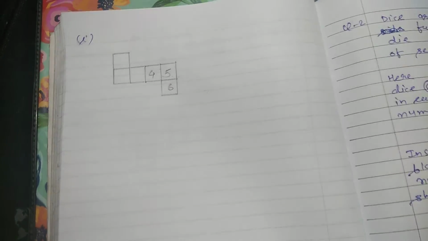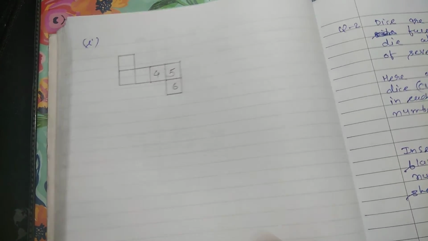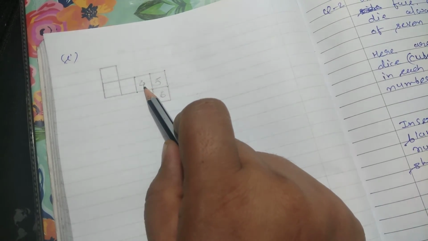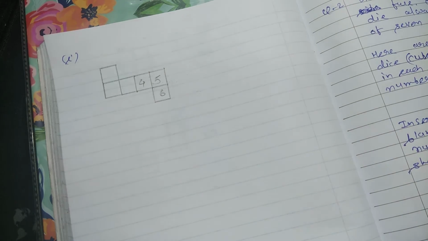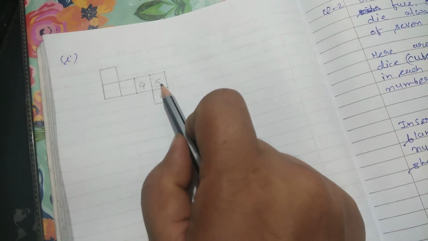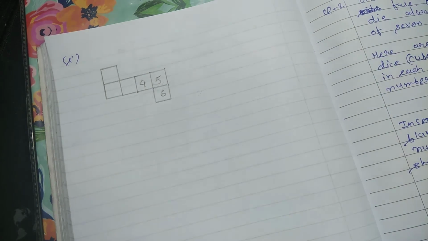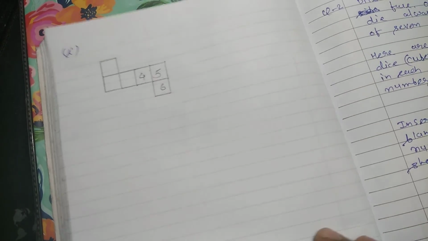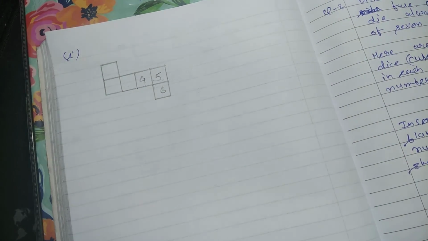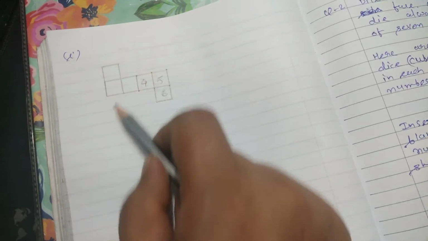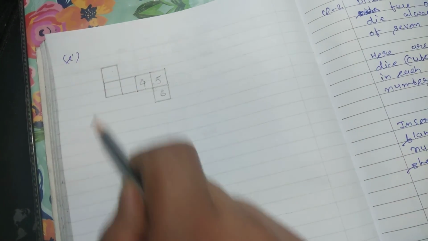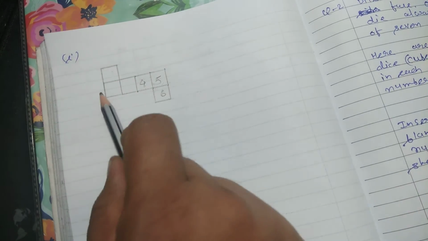Question number 1. Here is sum number 1. This is a net of a dice, and these numbers represent dots on the faces of a dice. This 4 means 4 dots, then 5 and 6. And we have to fill these blank faces with a number of dots, meaning which number will come on these 3 faces.